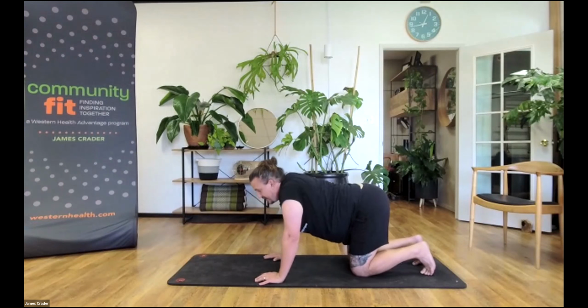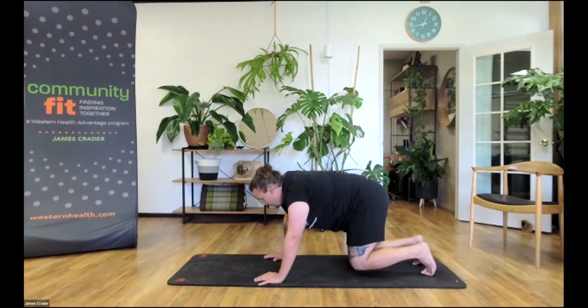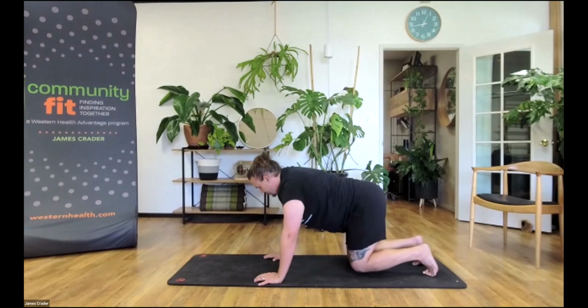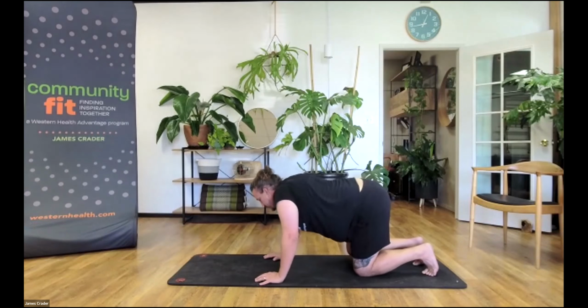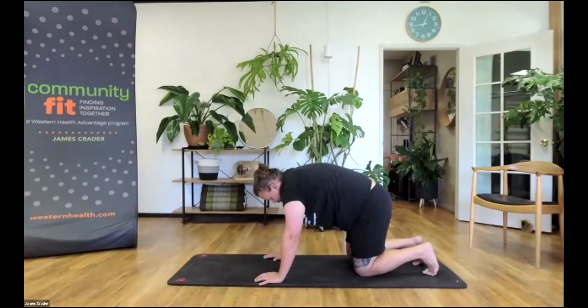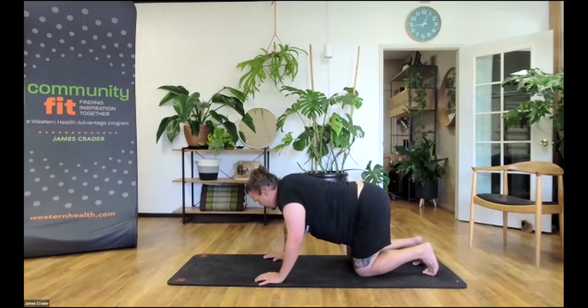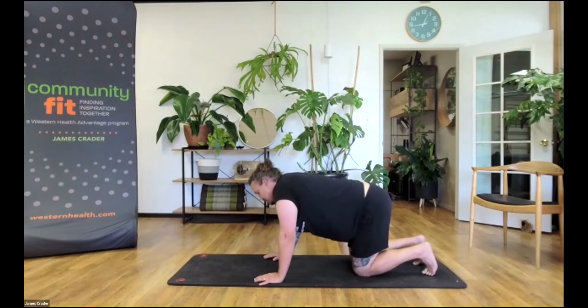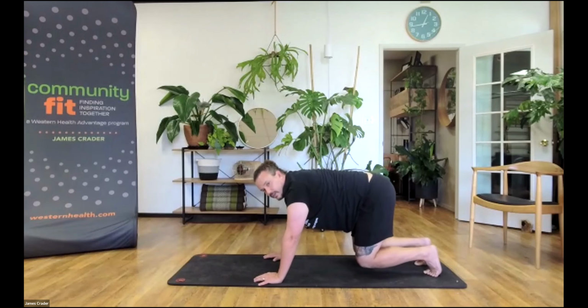Now, continue to do that, or one knee comes off. Can that knee hover perfectly still as my spine moves? How about the other knee instead? How about both knees? Can they hover?